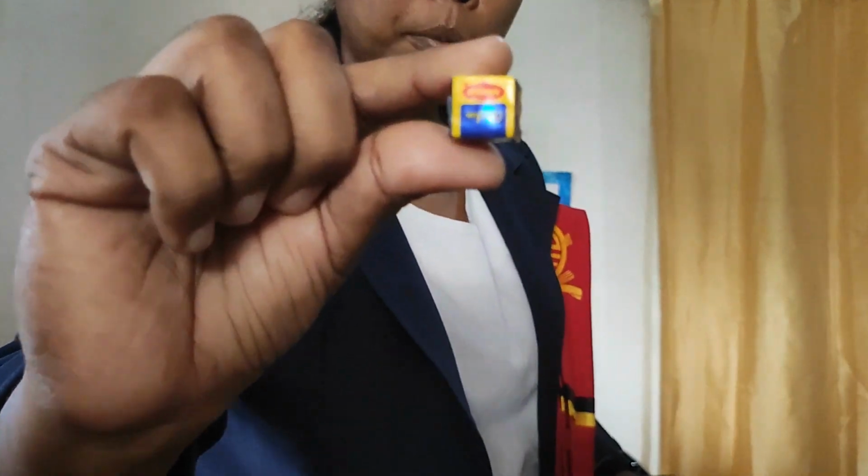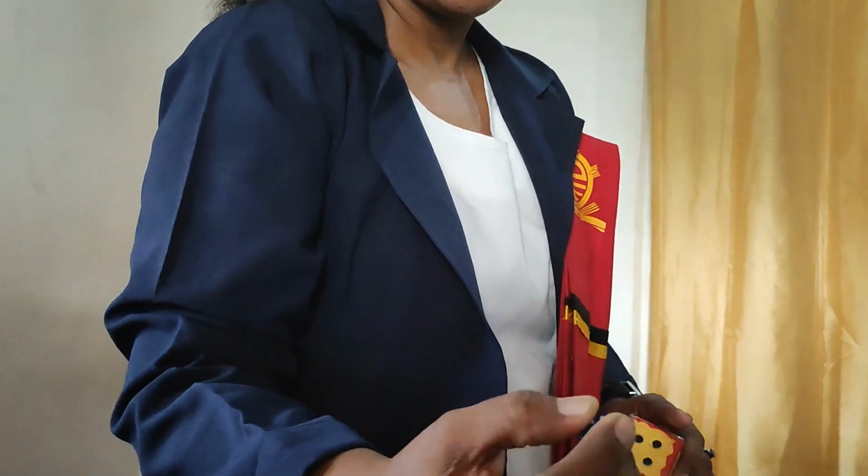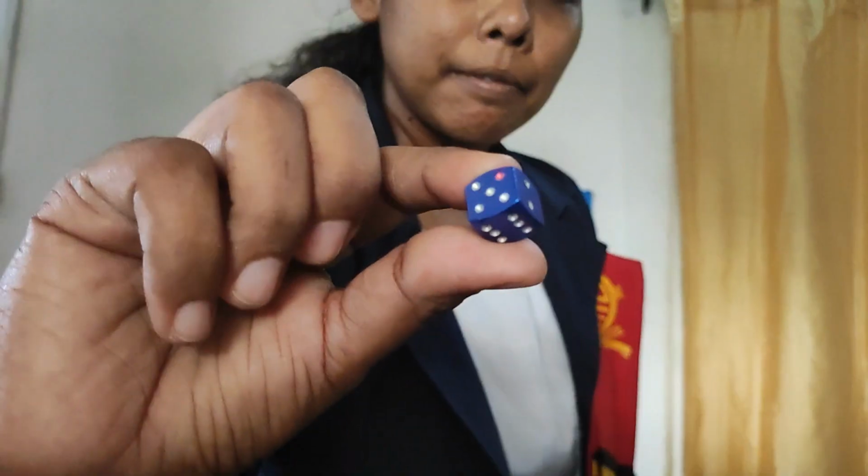Some of the things you would have identified in your home that are cubes would be, 1, the actual cube. 2, you have dice.